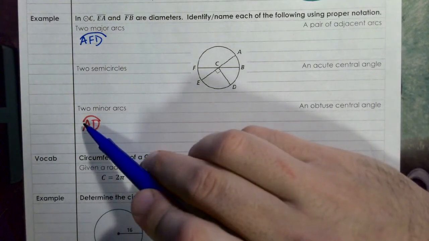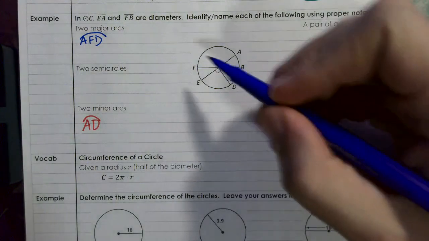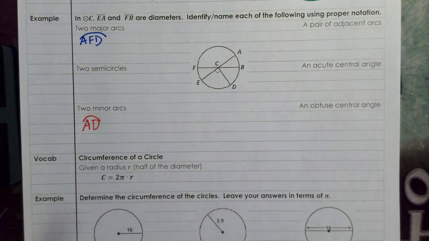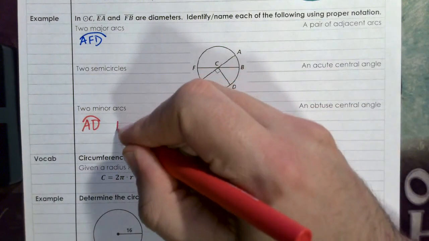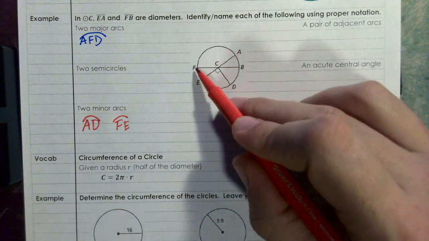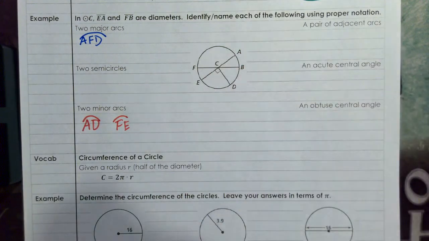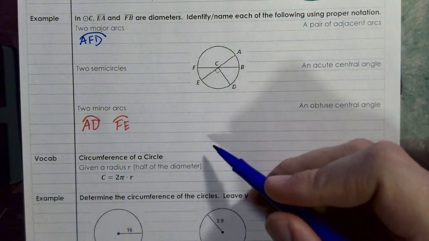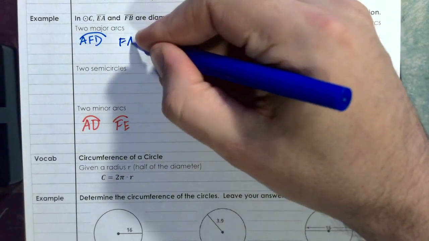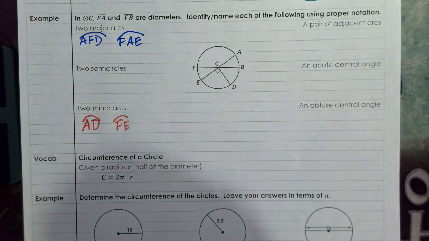When you draw those arcs, make sure you draw a little arc symbol above it, so we're not talking about a segment. We're talking about an arc. For this next one, let's play over here. So if I talked about the minor arc between F and E, that would just be FE. But if I wanted to go the long way around from E to F, I would need to include either A, B, or D so that people know I'm going the long way around. So maybe FAE to get the major arc instead of the minor arc.